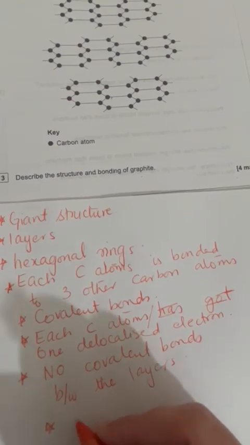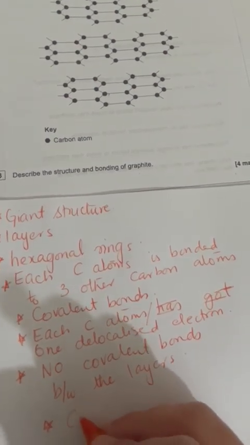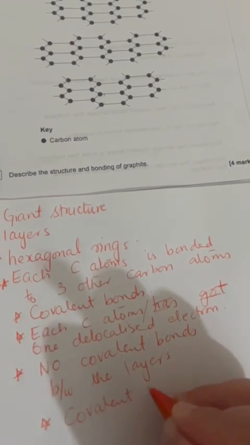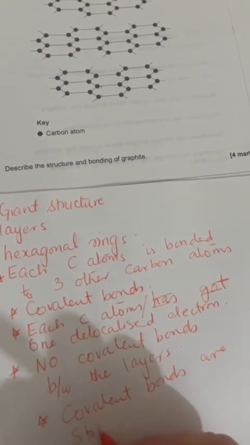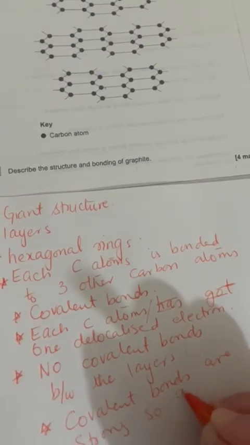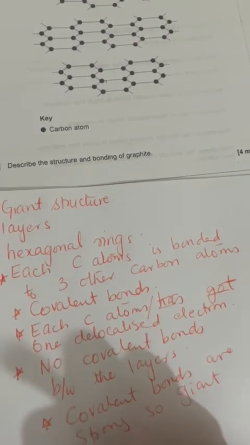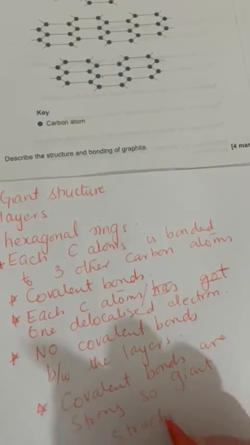That's why it has got a giant structure. So you can say covalent bonds are strong, so giant structure. I'm not writing full sentences to cut short the video.